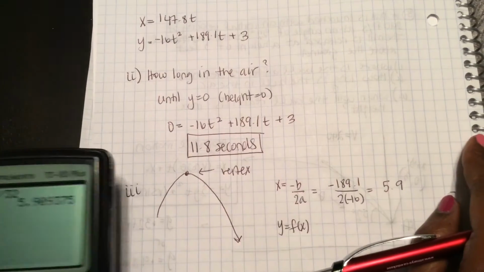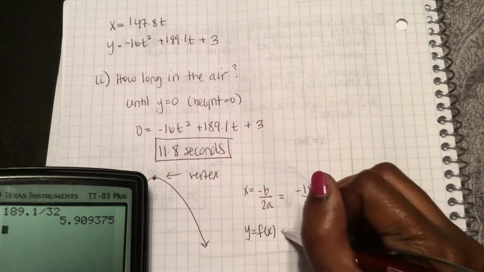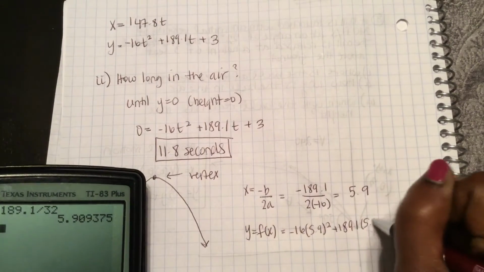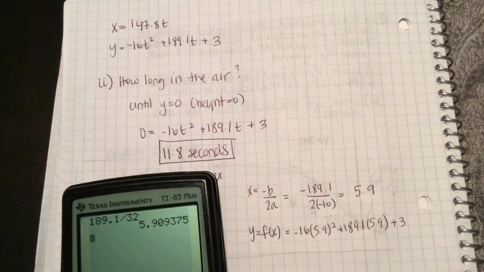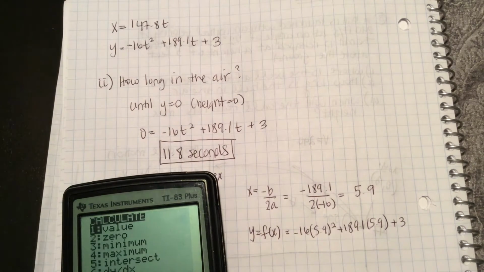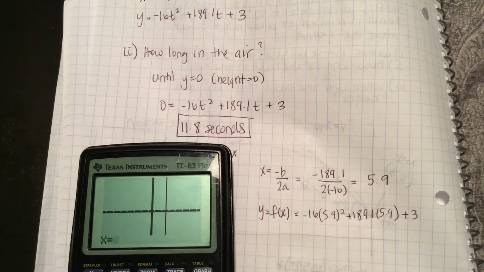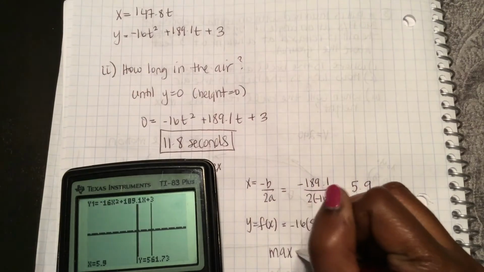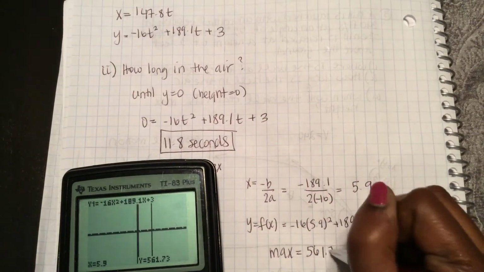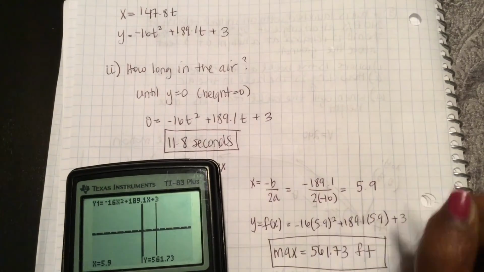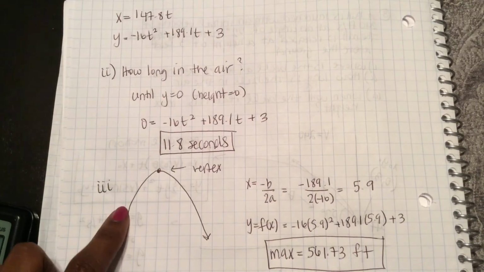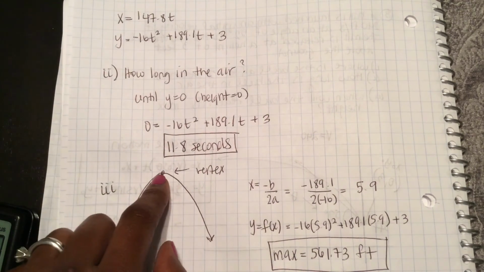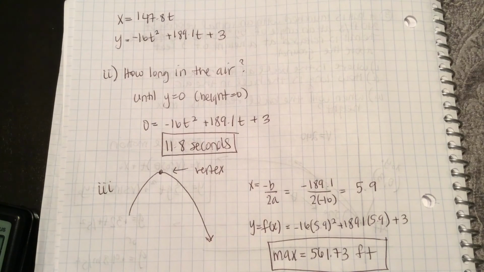So now I'm going to plug 5.9 into my y function. Since I already have that plugged in, I'm going to calculate a value. I want to plug in x equals 5.9. So my maximum height equals 561.73 feet. So we have to recognize that our y value is a quadratic equation representing that projectile motion, and the maximum height is going to be the y value of my vertex.